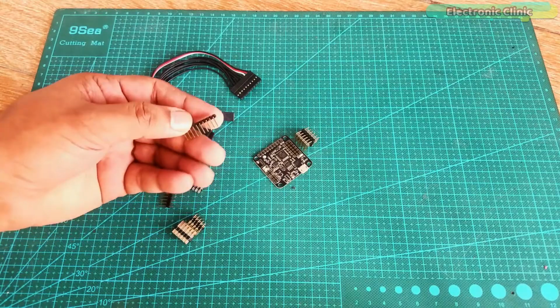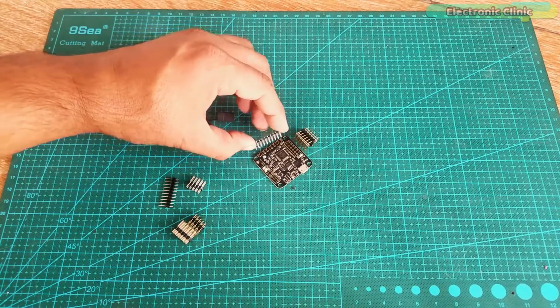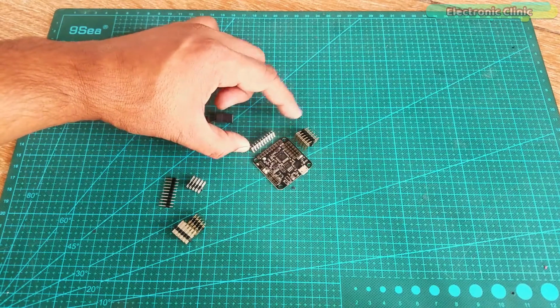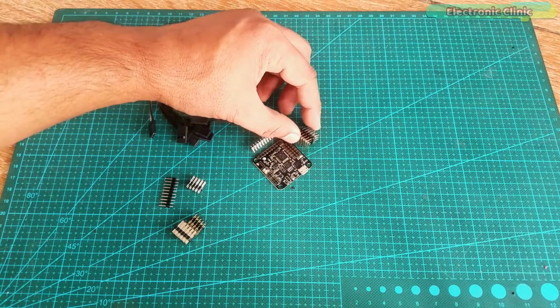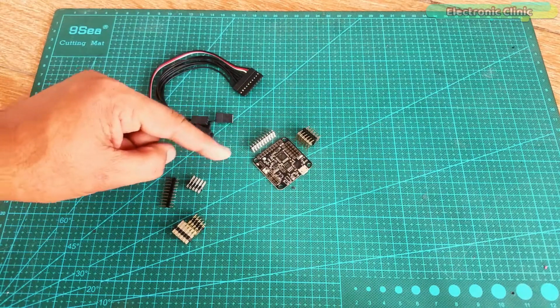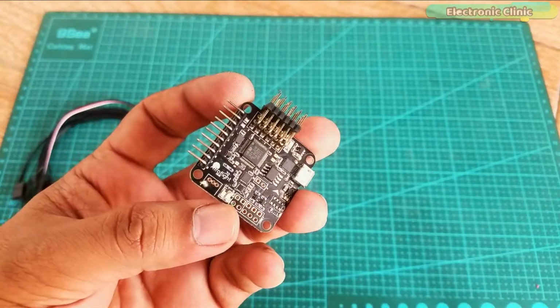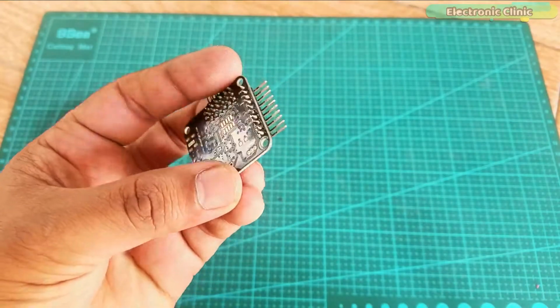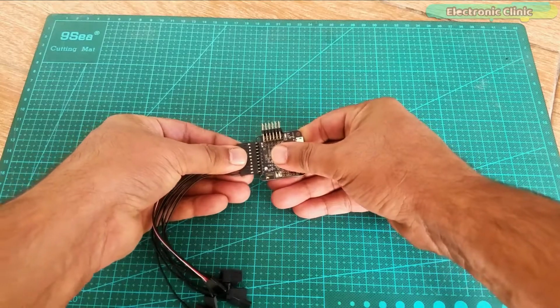The Naze32 Rev6 flight controller is also provided with these male and female headers. I will solder these male headers on the Naze32 board, and this will help me in easily connecting the wireless receiver and the 30 ampere ESCs. You can see I just soldered these male headers for the 30 ampere ESCs and for connecting the wireless receiver.